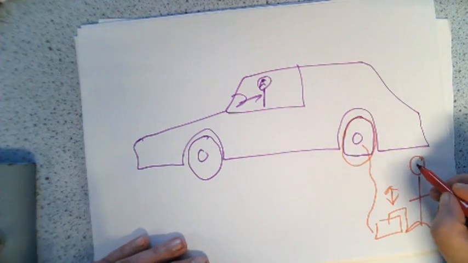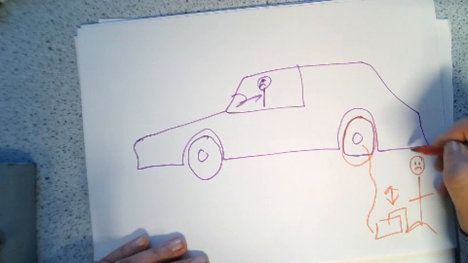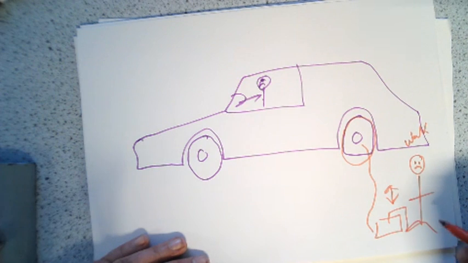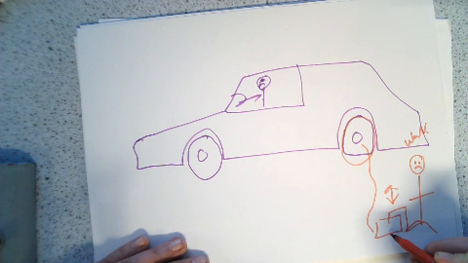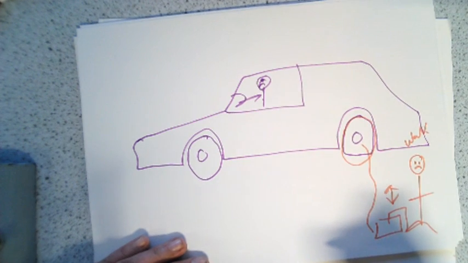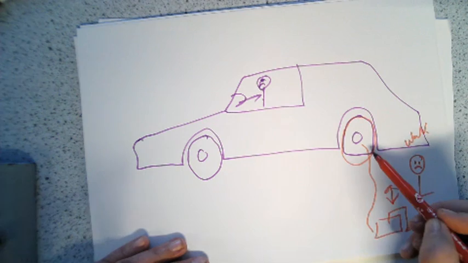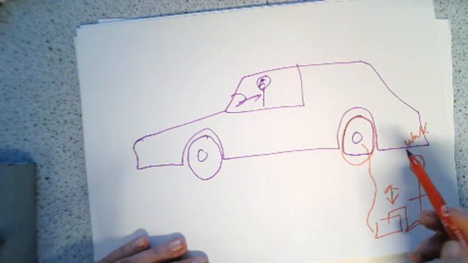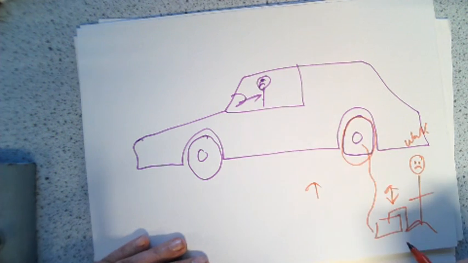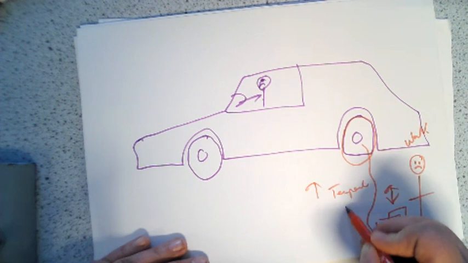Mr. Schuller will agree, he's a bit unhappy because he's having to do some work. He's doing some work on the foot pump, forcing that gas into that tire. As he's pumping and forcing the gas in, the pressure is going up, but also the temperature is going up.